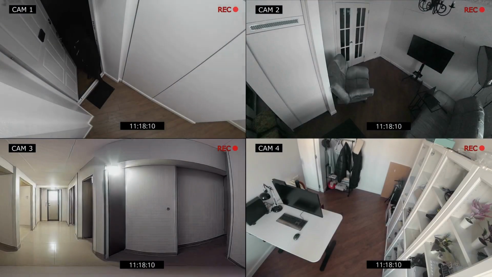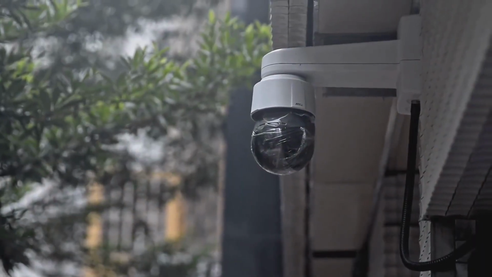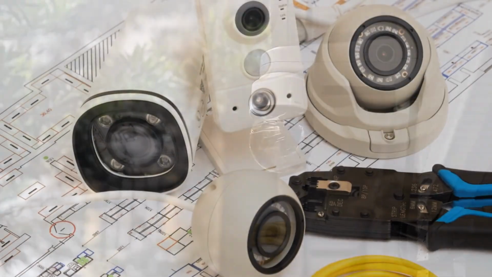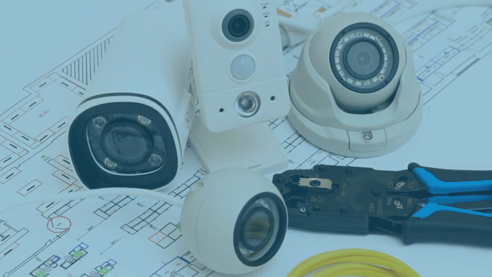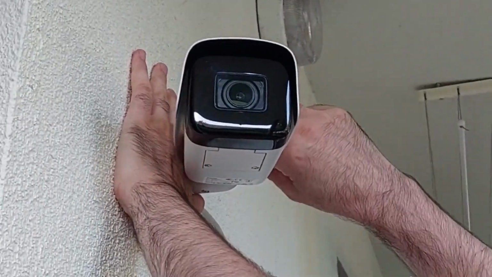When setting up a surveillance system, choosing the right approach is just as important as selecting the right cameras. In this guide, we'll walk you through 3 common approaches to setting up your system. Whether you're securing your home, business, or need a temporary solution, we'll help you understand which option is best for your needs.